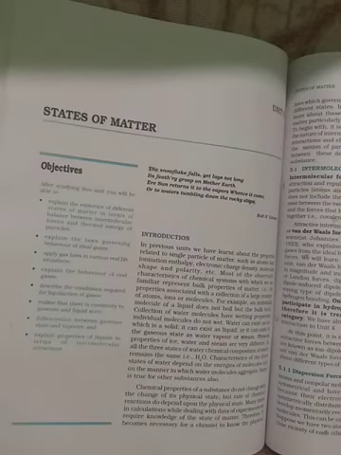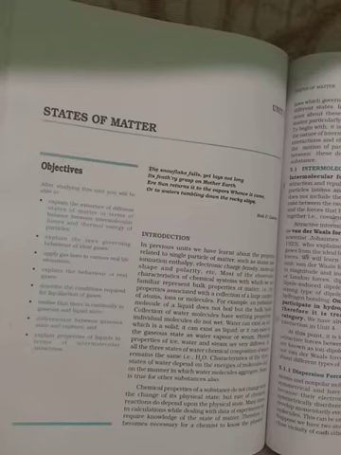Next one will be the laws that will govern the behavior of ideal gases under different cases, that is Boyle's law, Charles' law, Gay-Lussac's law, and the application of these laws in various real life situations, combined gas law or ideal gas equation, and the related numericals. So let's start with the intermolecular forces first.